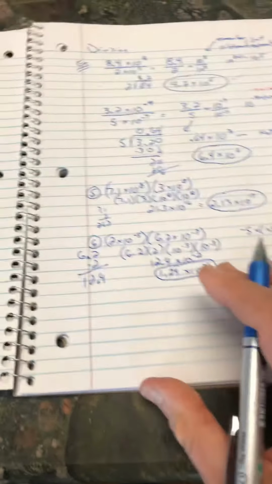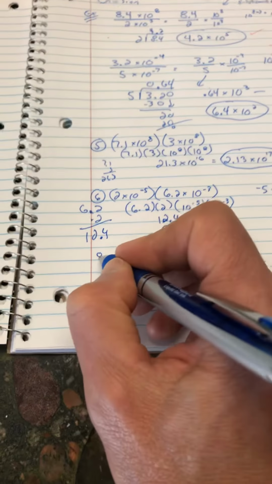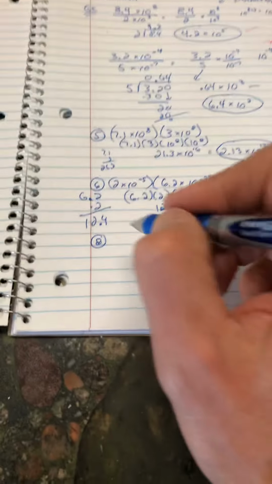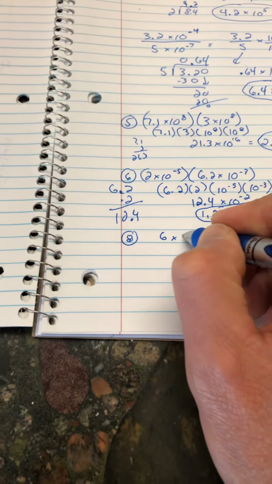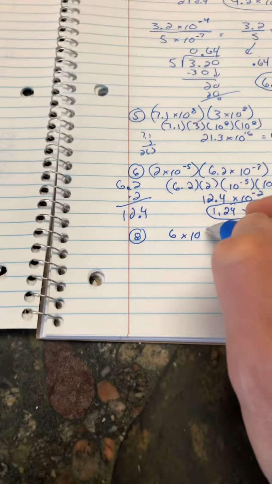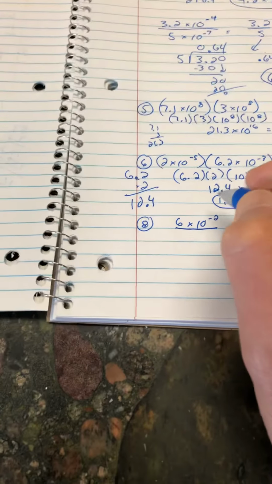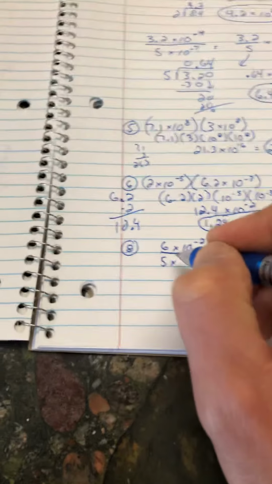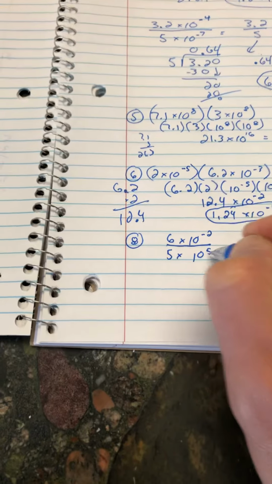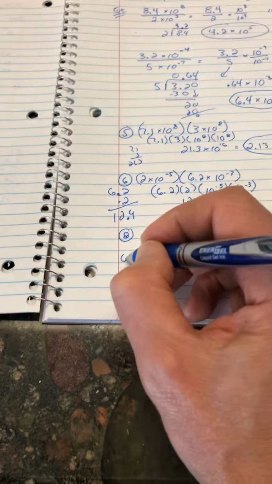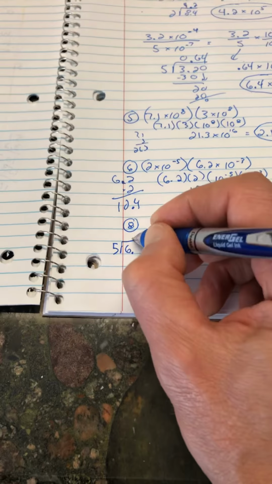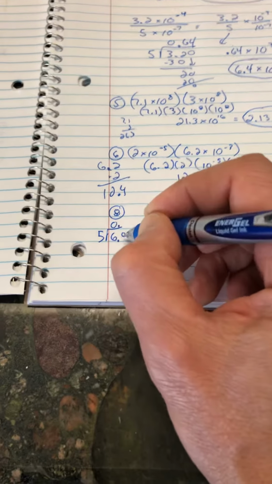And then if we did a division, here's number 8 from that same page. 6 times 10 to the negative 2nd over 5 times 10 to the positive 5th. I just do 6 divided by 5, put my decimal point down, right? It doesn't go in, add my 0.